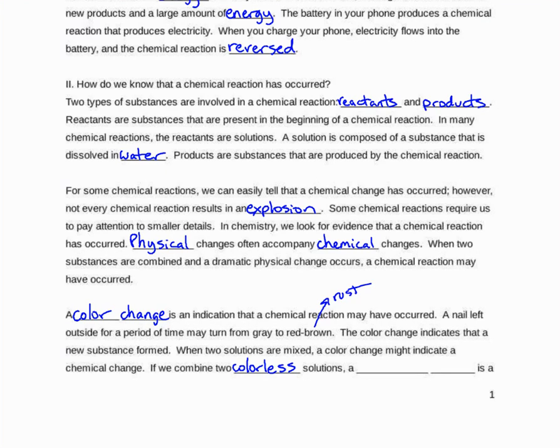For instance, blue Gatorade in a glass, if I can see through it, it's still clear, but it's blue, it's not colorless. Water is both clear, you can see through it, and colorless. This is the color sidebar. If you combine two colorless solutions, a different color is a good indication of a chemical change.